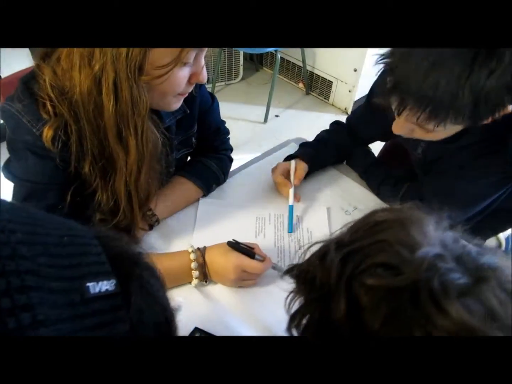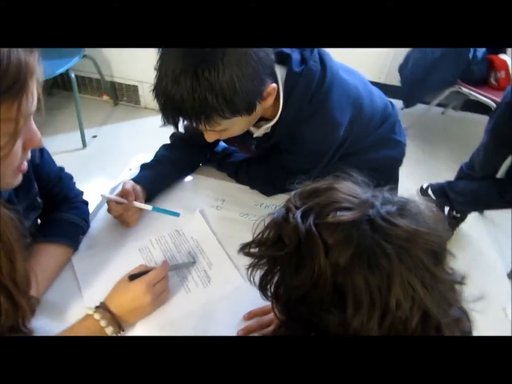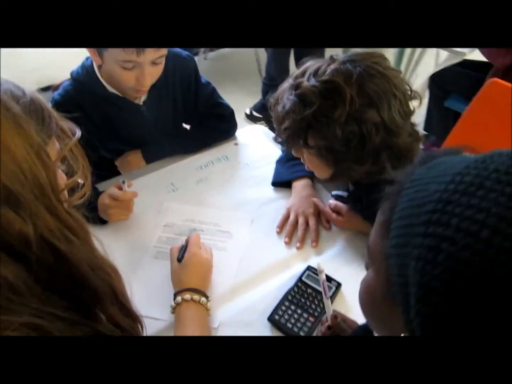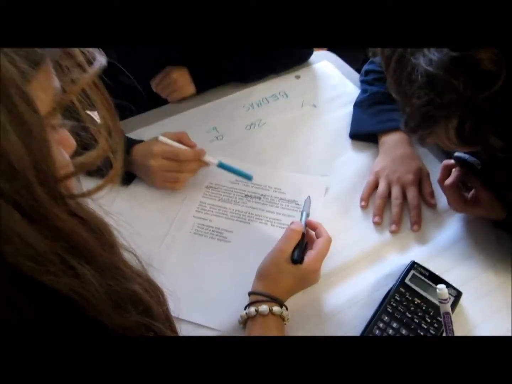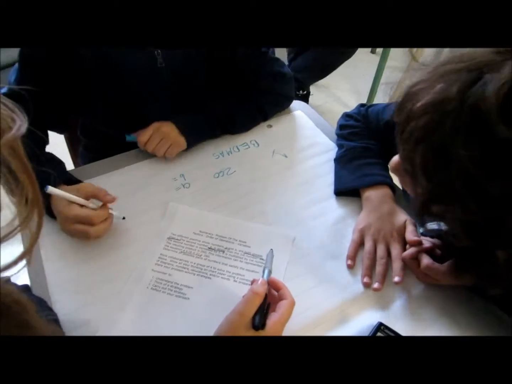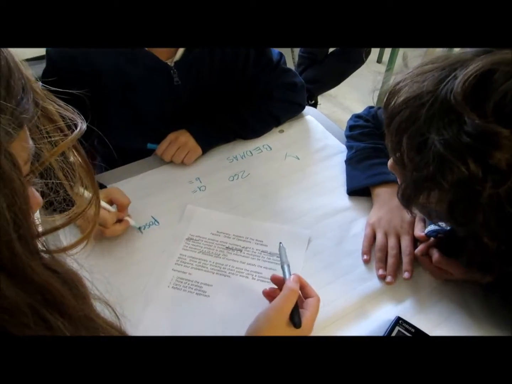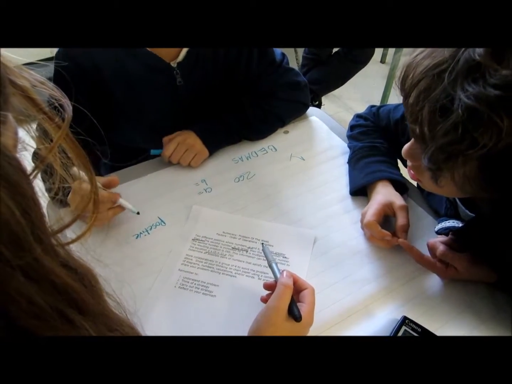So basically, you have to do b plus 1 times a. They both have to be greater than 1. Then how do you times it? But they're both positive.